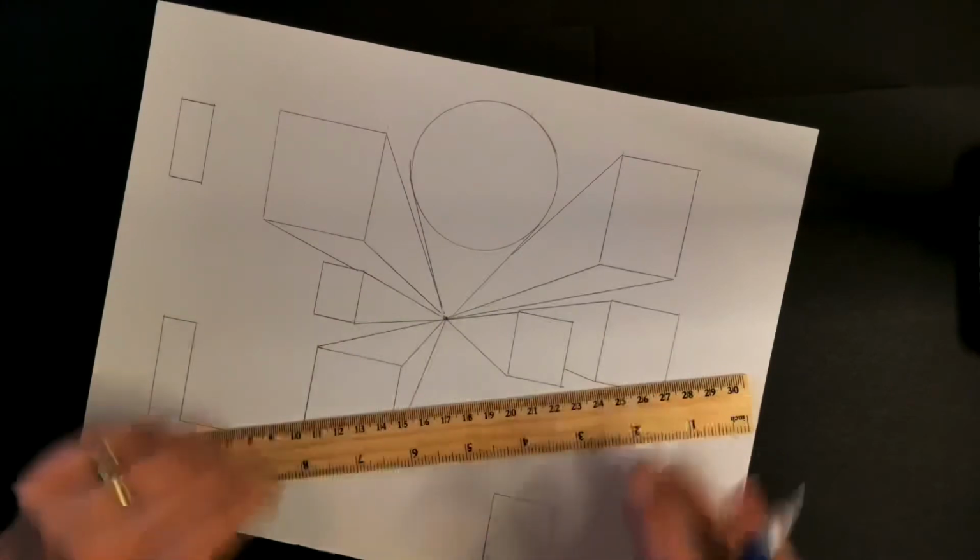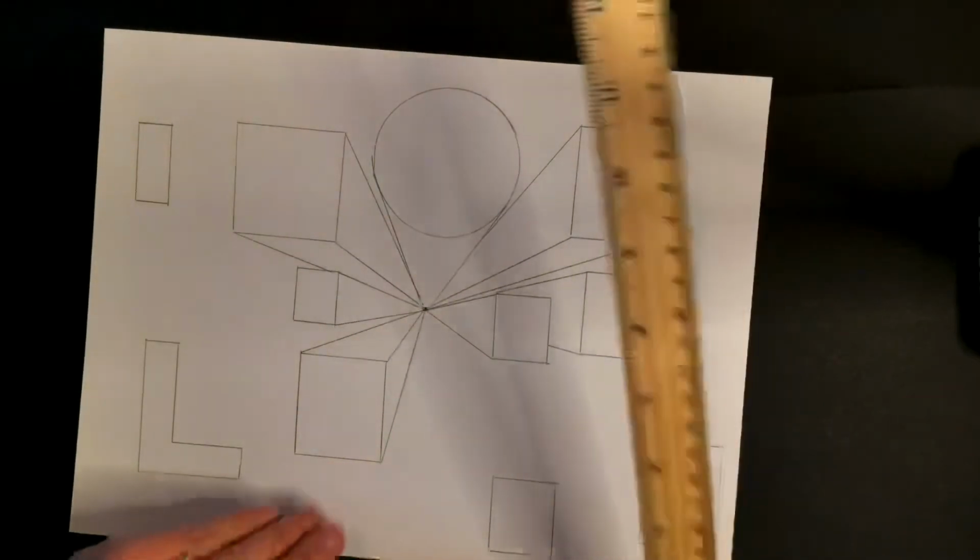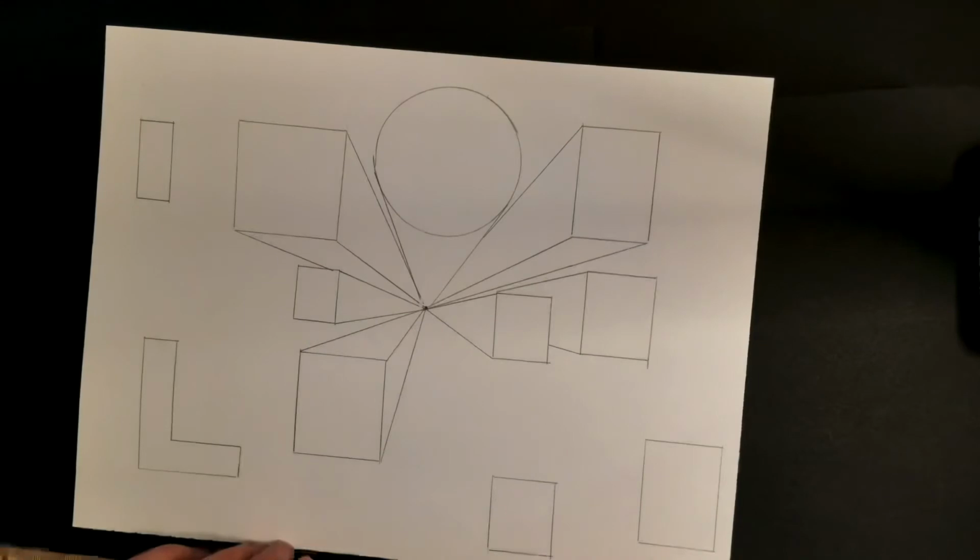I apologize. I know you can hear my dog barking, so apparently she wants to make one too.